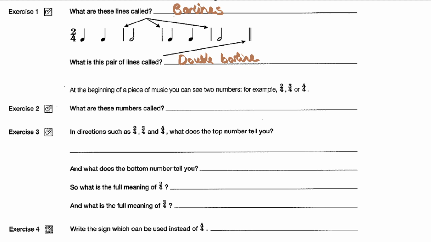We use double bar lines to denote the end of a section, and we use a thin and then a thick bar line, like so, to make a final bar line, which tells us that the piece is over. These numbers at the beginning of a piece, one on top of the other, are called time signatures. They tell us the meter of the music, the beat pattern.